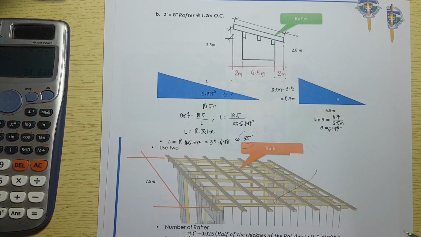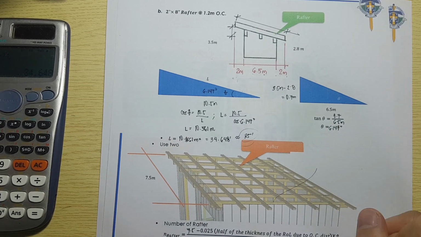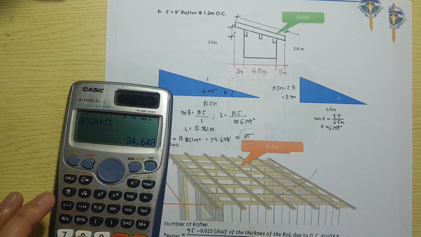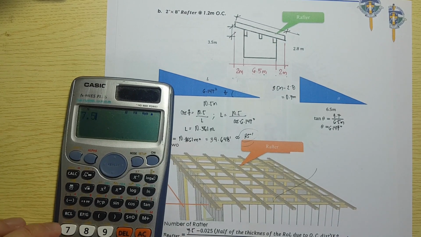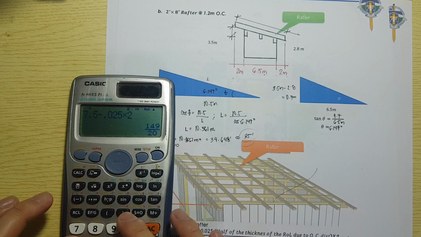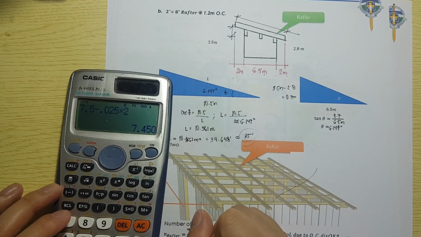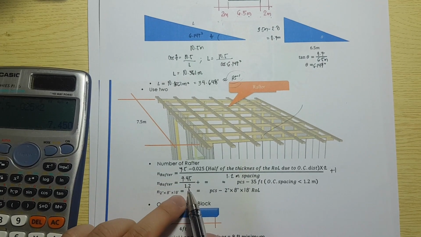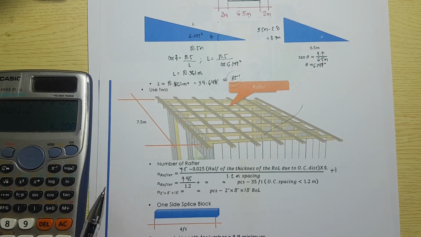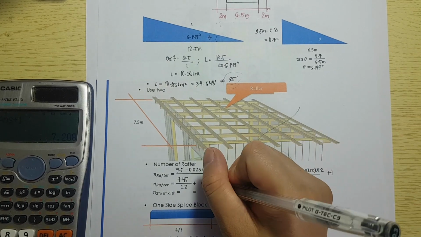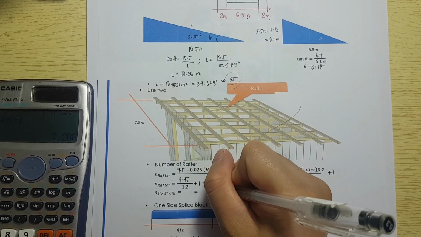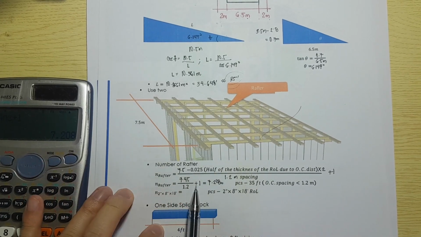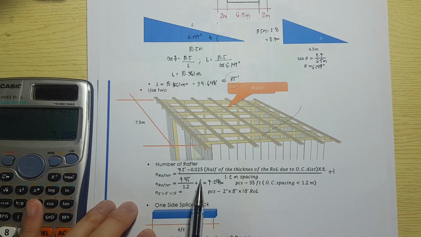So, that is equivalent to 7.5 minus 0.025 times 2. We have here 7.45. 7.45 divided by 1.2 plus 1, that is equivalent to 7.208 plus 1, because without the plus 1, we are only computing the spacing. So we need to add plus 1.